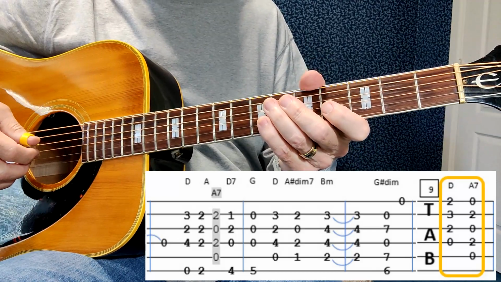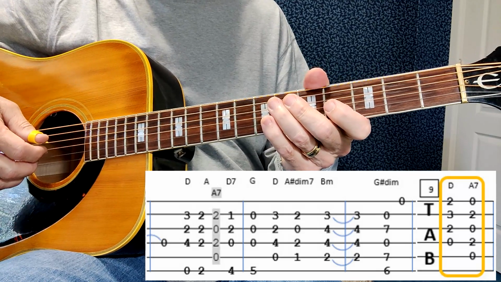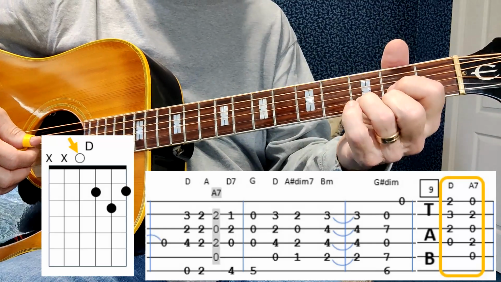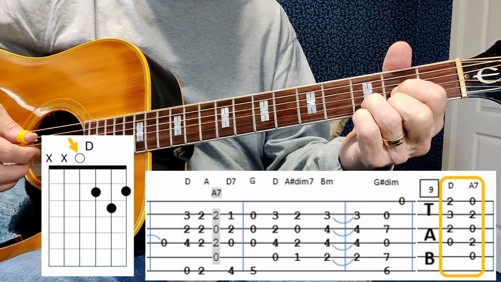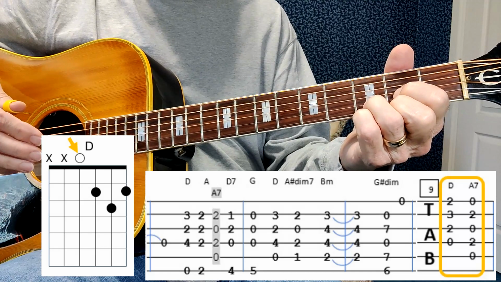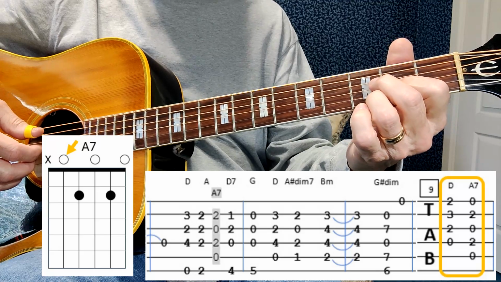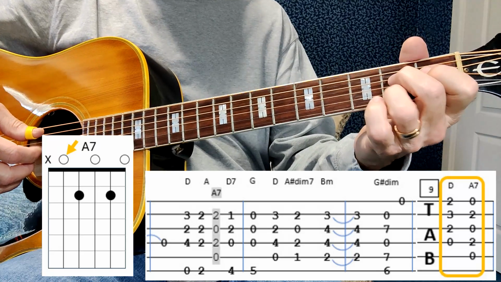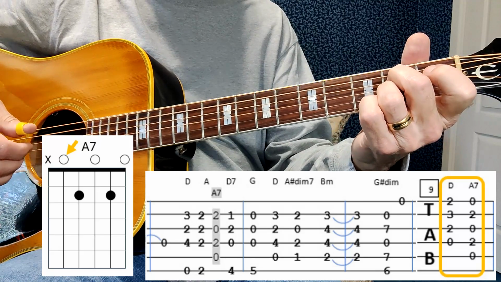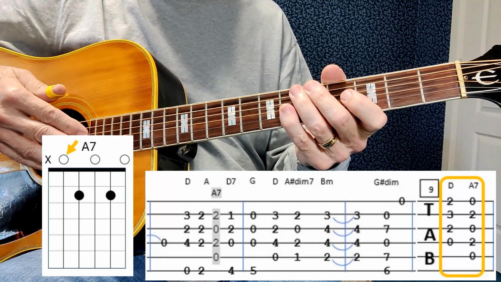Now those 2 chords, the D and the A7th, are chords that most people should be very familiar with. The only things that are noteworthy about these 2 chords is that for the D, I play this open 4th string, and for the A7th, I play an arpeggio across 5 of the strings with the open 5th string for the A. And that's really all there is to measure 9.